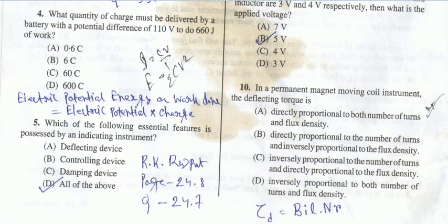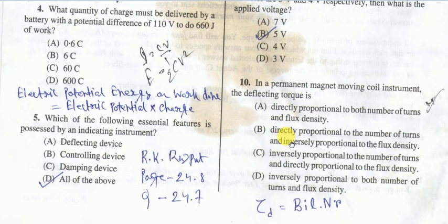What is the question written over here? The question is, in a permanent magnet moving coil instrument, the PMMC instrument, the deflecting torque.